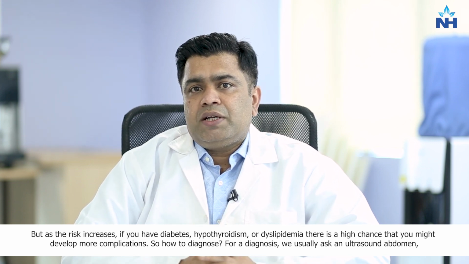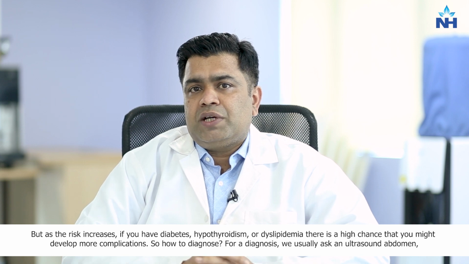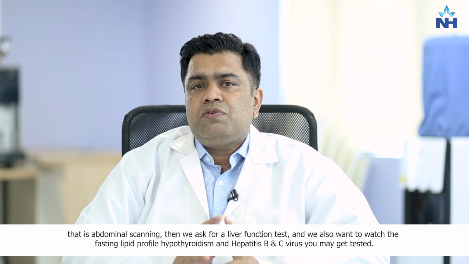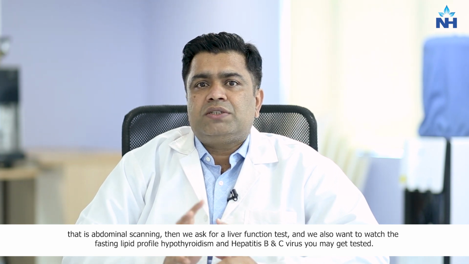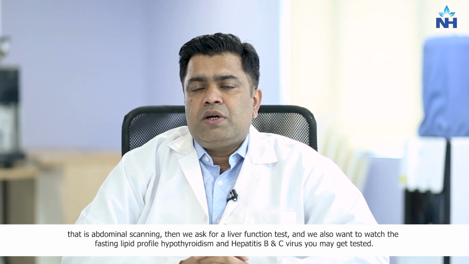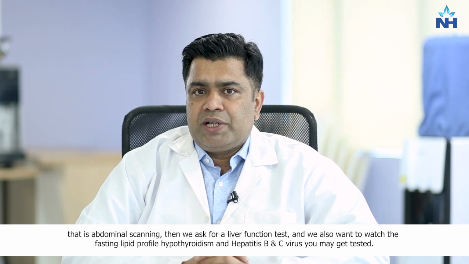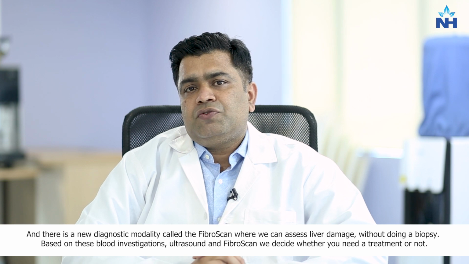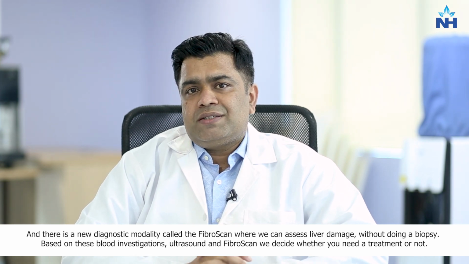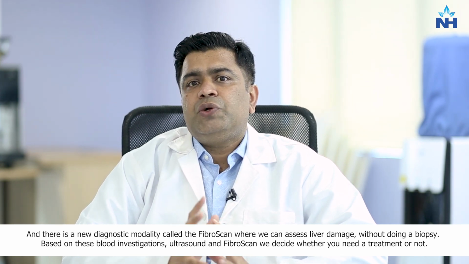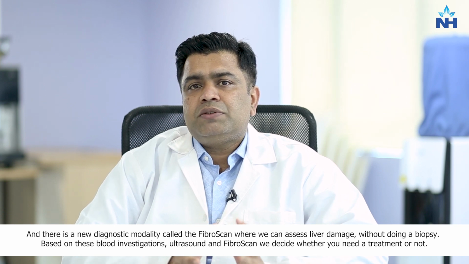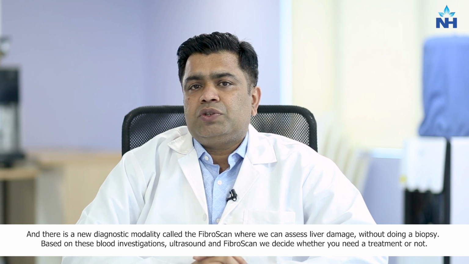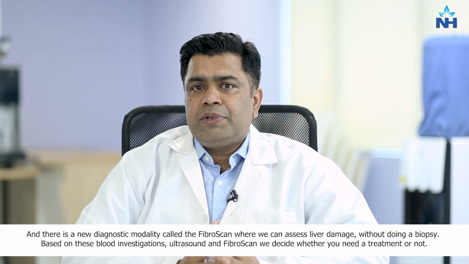So how to diagnose? We usually ask for an ultrasound abdomen, that is abdominal scanning. Then we ask for a liver function test, and we also look at your fasting lipid profile, thyroid tests, and hepatitis B and C virus tests. And there is a new diagnostic modality called FibroScan, where we can assess the liver damage without doing a biopsy. Based on these blood investigations, ultrasound and FibroScan, we will decide whether you need treatment or not.